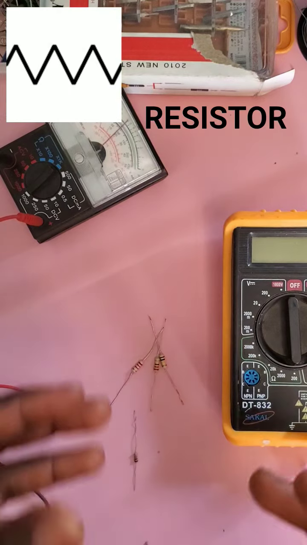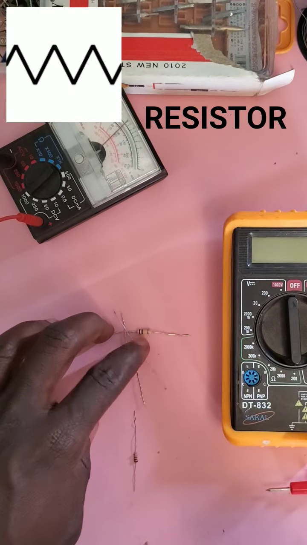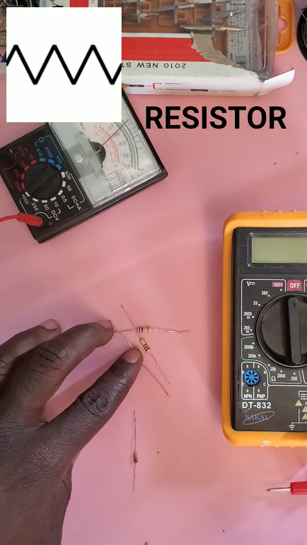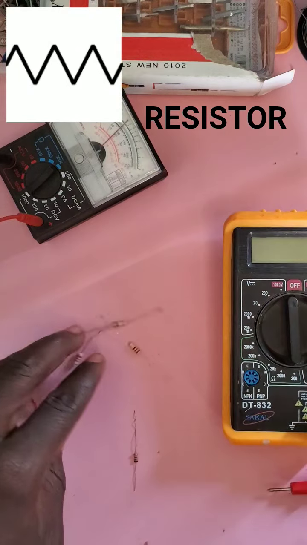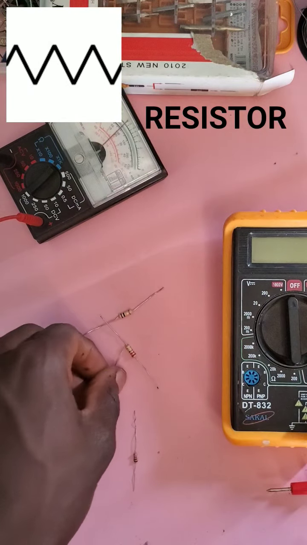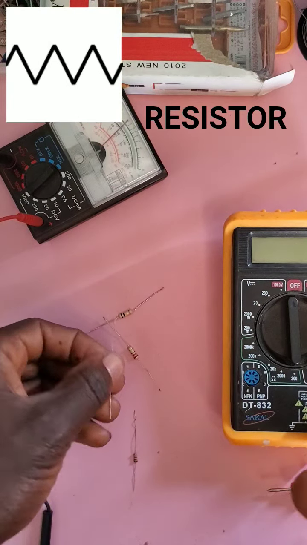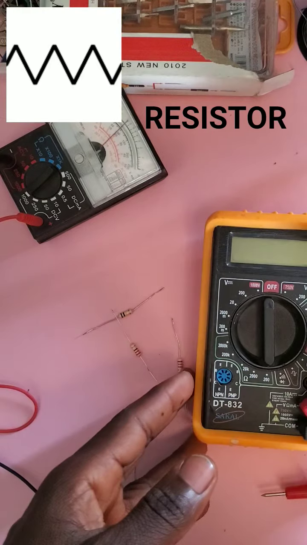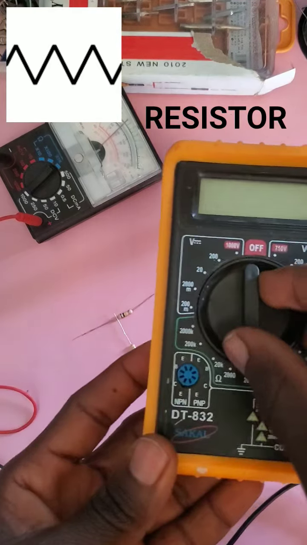In this video, we're going to be testing resistors. First of all, what's a resistor? A resistor limits or controls the flow of current in a circuit. So we're going to test this resistor. This is my multimeter. Power it on.